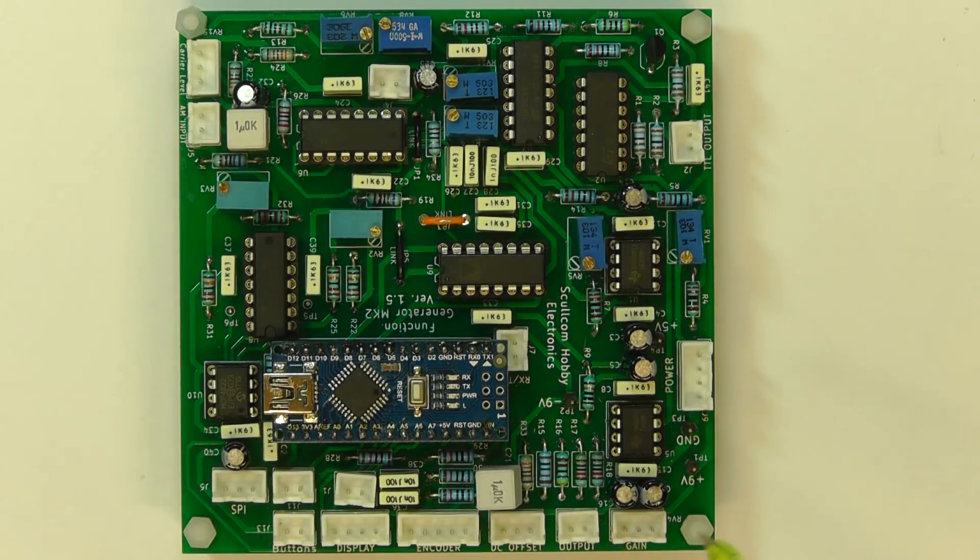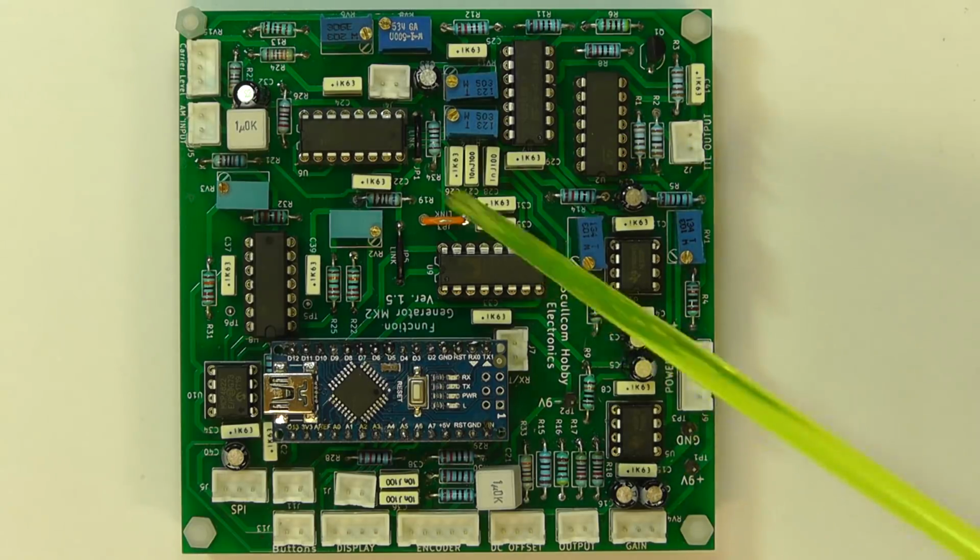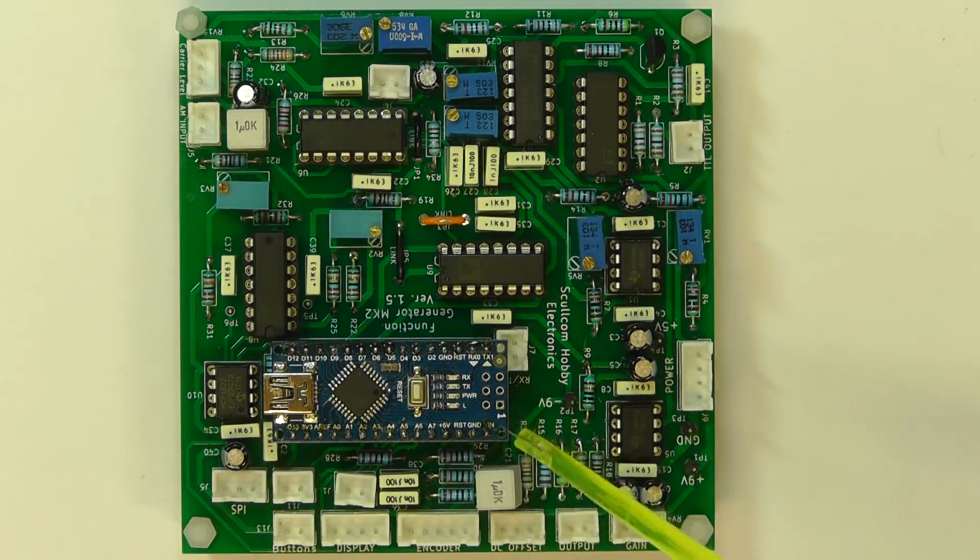Here we now have the printed circuit board with all the components mounted. I've decided to use sockets for all the ICs and also for the Arduino Nano. It just makes it easier, and certainly ensures that when you're soldering all the components onto the board, you're preventing any damage to the ICs due to the heat of the soldering iron. So there's the board with all the items mounted.